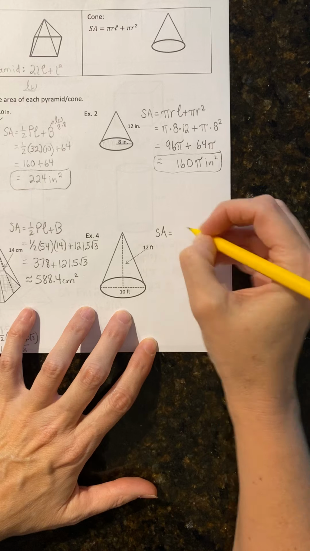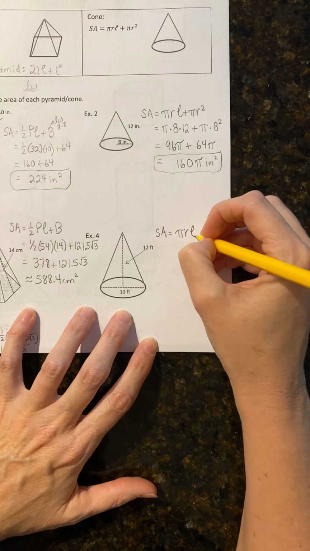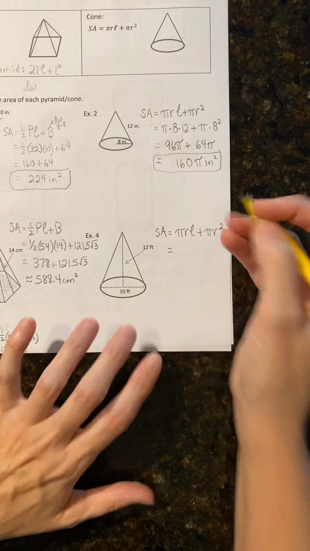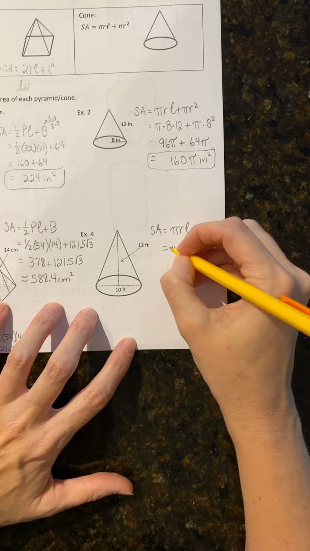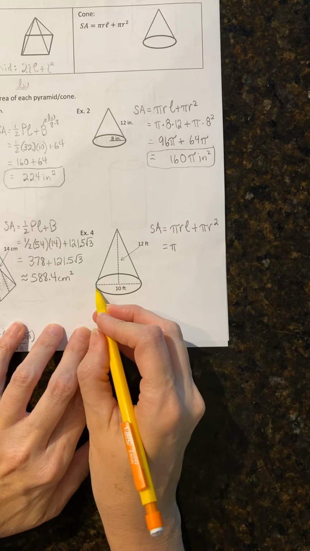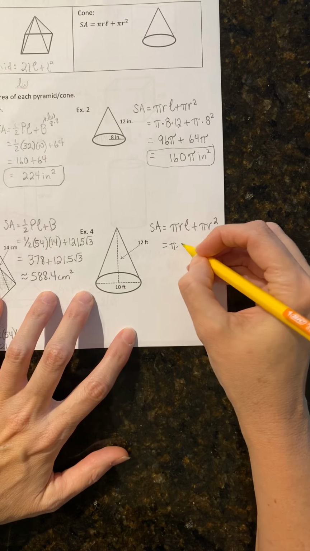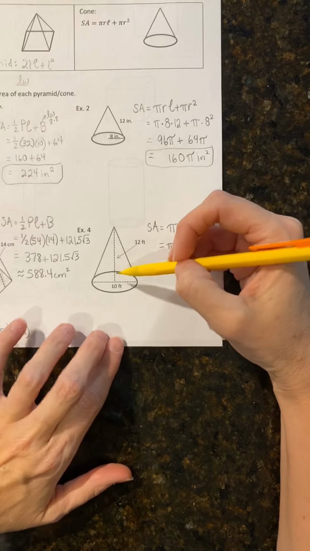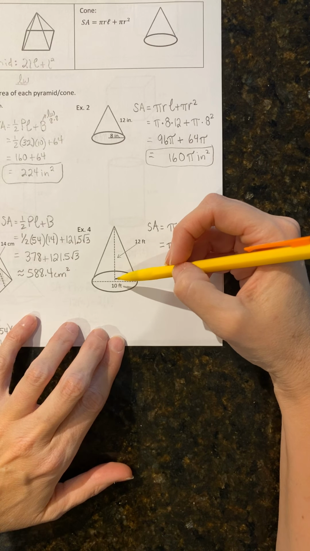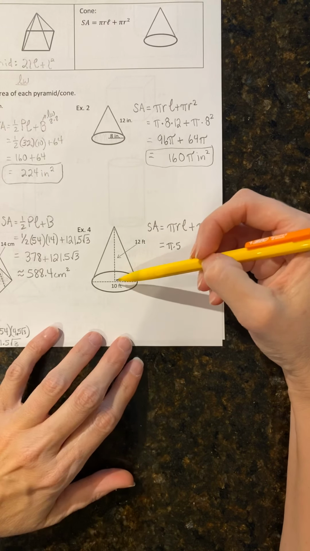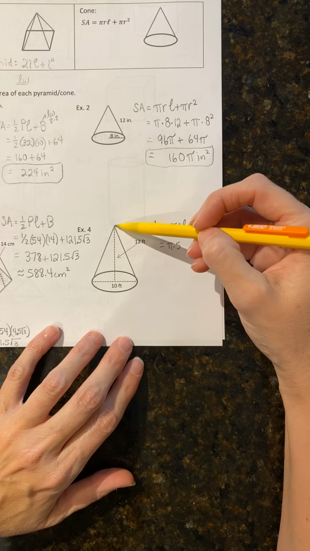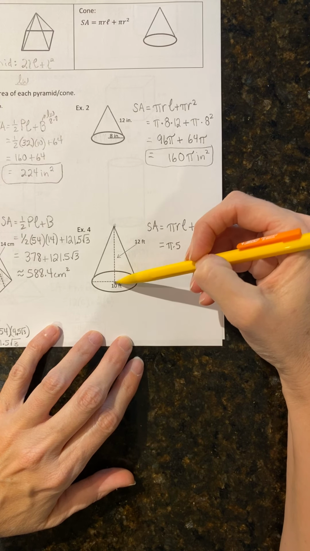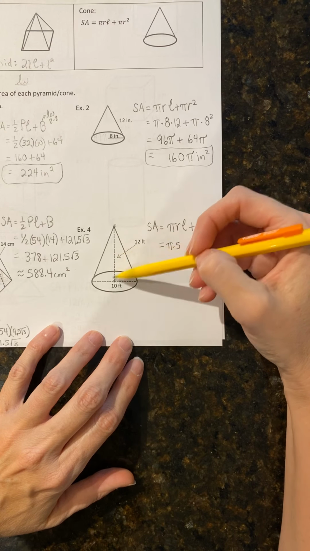Surface area is pi times radius times slant height plus pi times radius squared. So pi times radius, this 10 feet is the whole way across. So 5. Now we run into a little problem. That 12 right there, it is not the slant height. That is the regular height of the cone. So from that top point to the center of the circle, that's regular height.